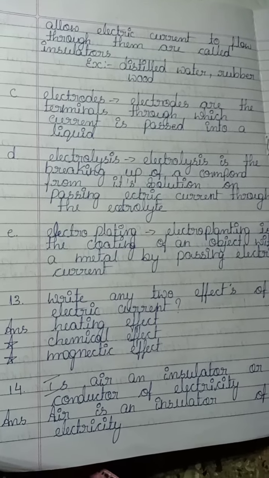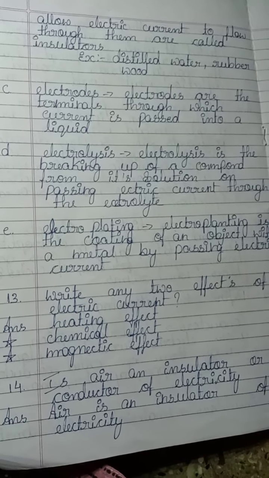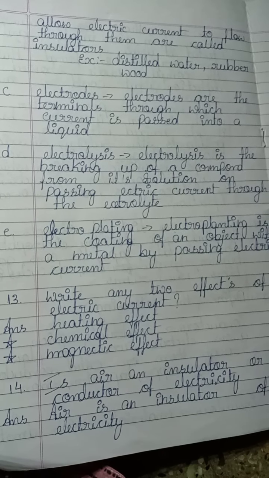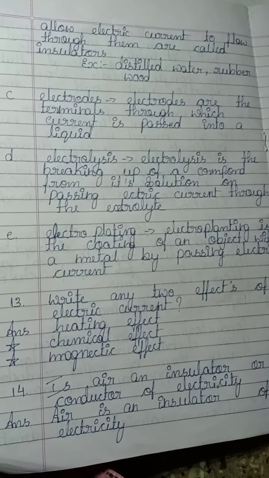Next one more important: electrodes. Electrodes are the terminals through which the current is passed into the liquid.